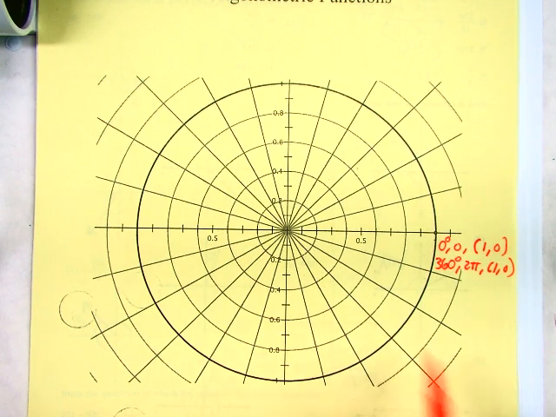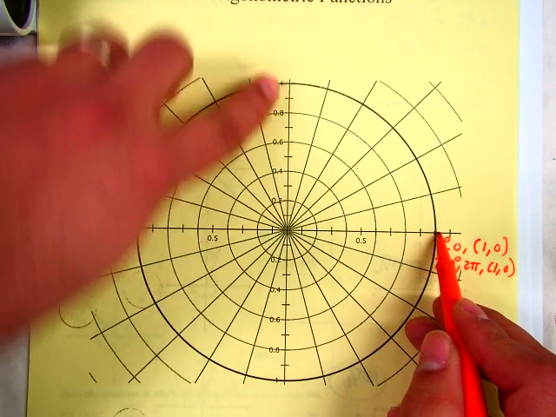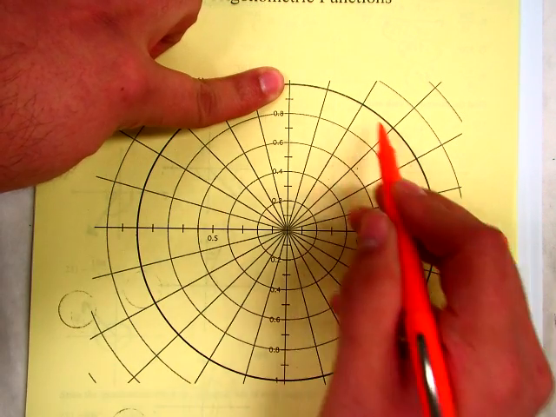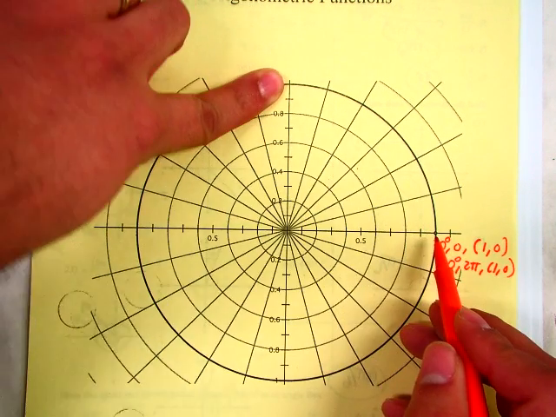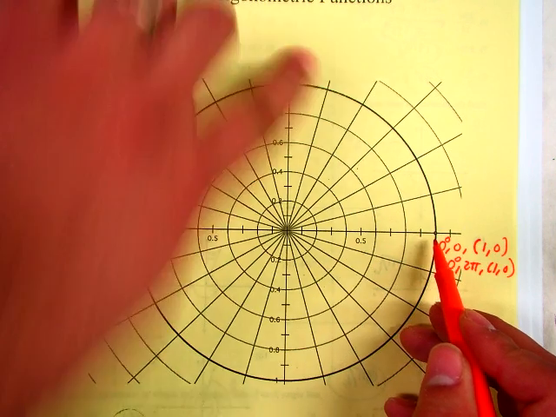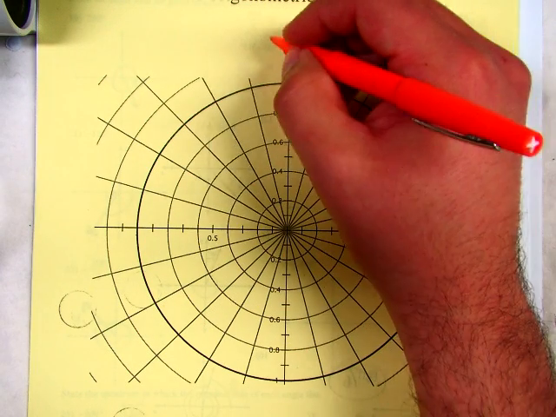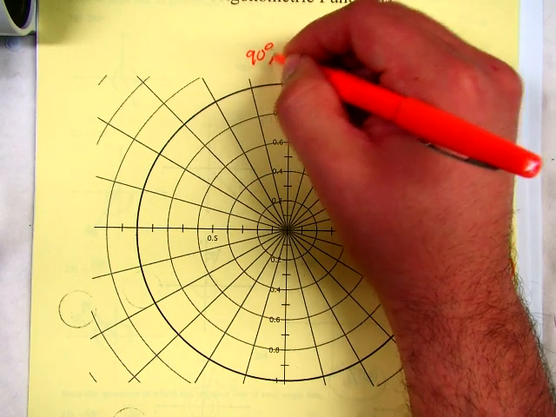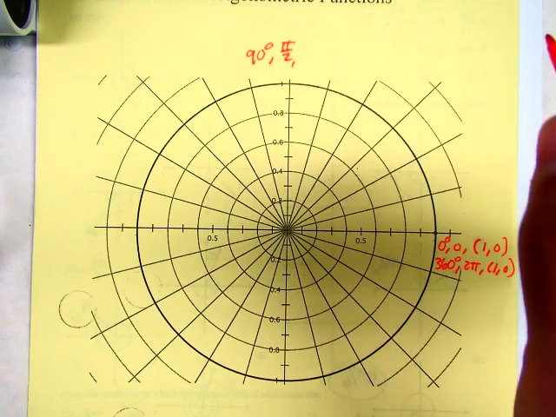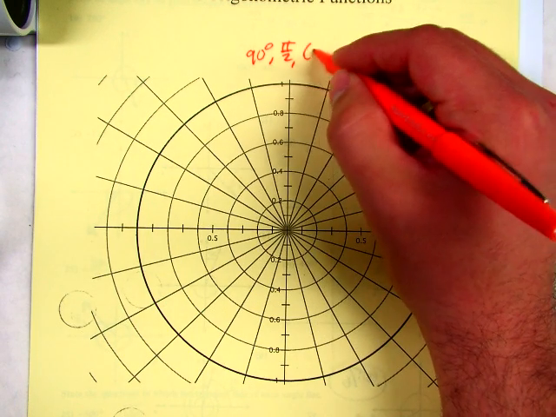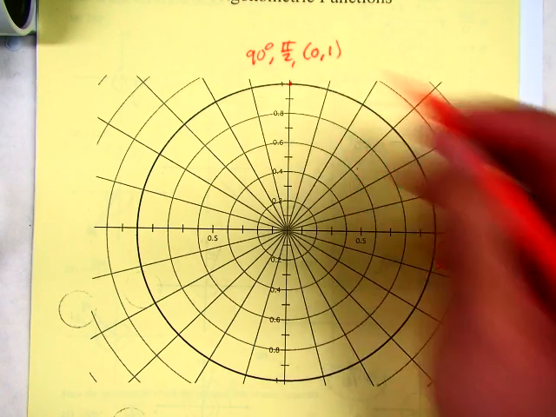Now, from 0 to here is how big? Half of pi, which was 90, right? We labeled that, so let me do that. 90 degrees is the same as pi over 2, and the coordinates here were 0, 1. Okay, so now let me fill in between.